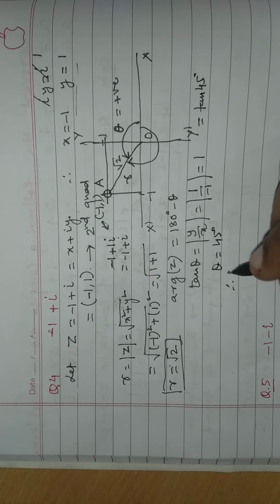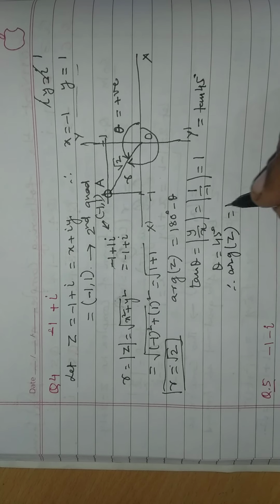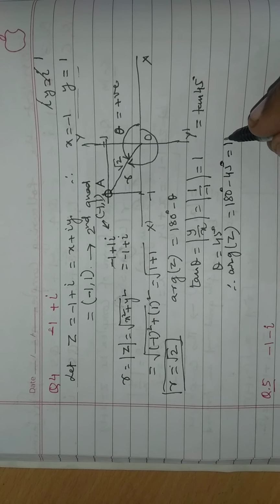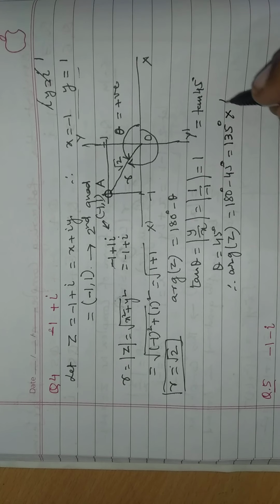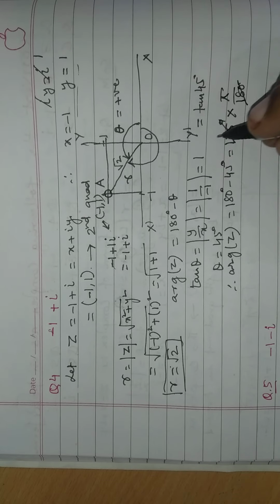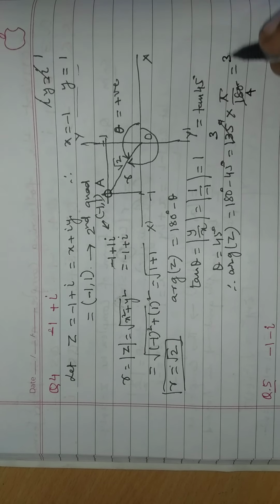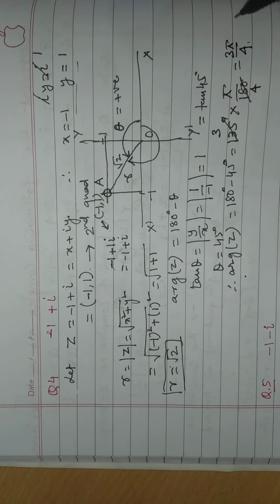Therefore the argument of z is equal to 180 degree minus 45 degree, so it is 135 degree, and then it is multiplied by pi by 180 to convert it into radians, 45 into 3, and it is 4, so it is 3 pi by 4 radian. So this is the argument of the complex number.